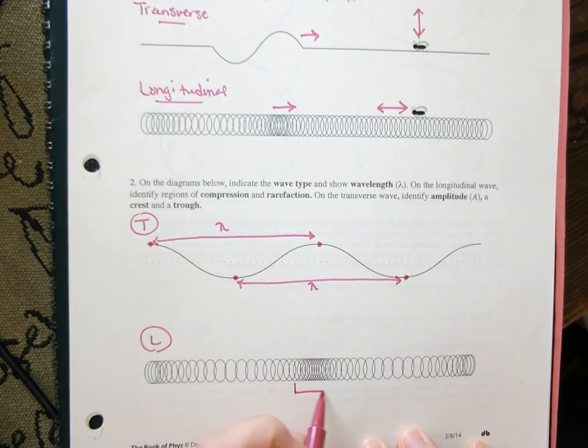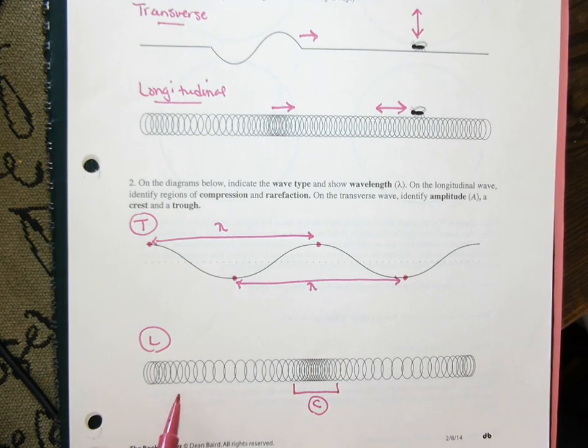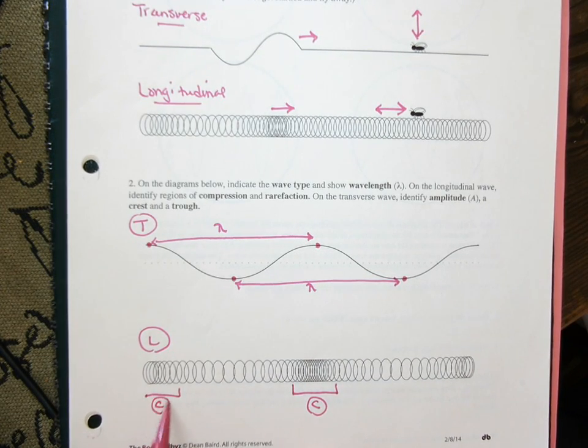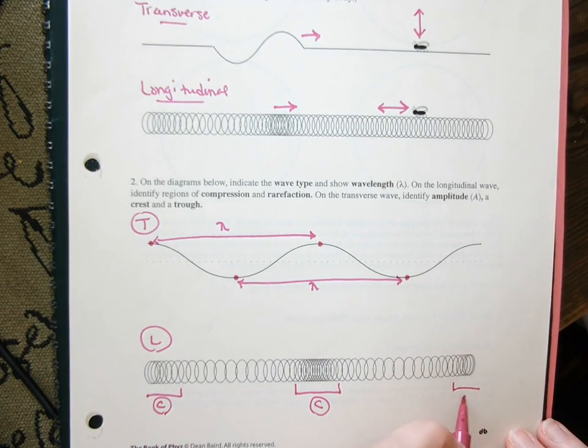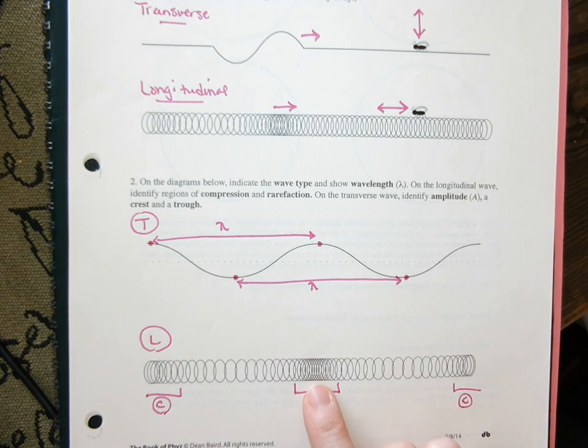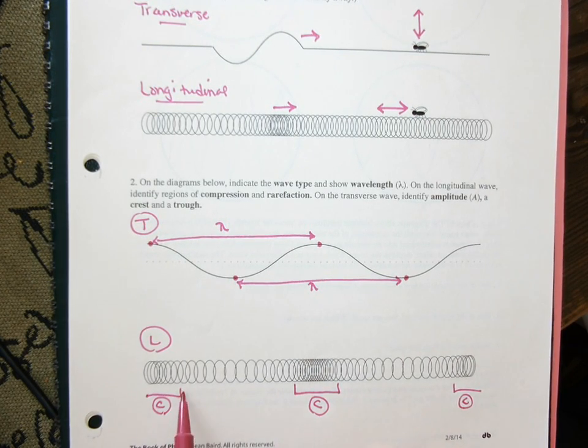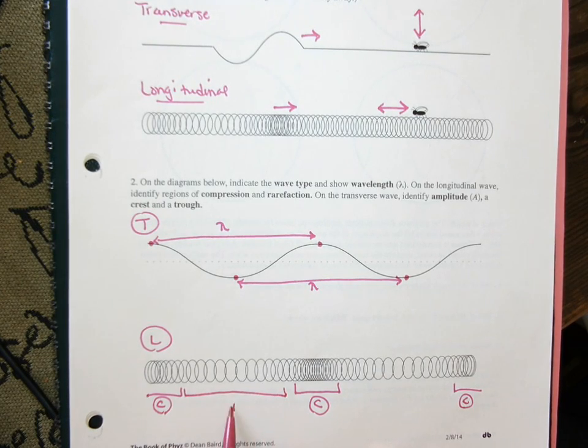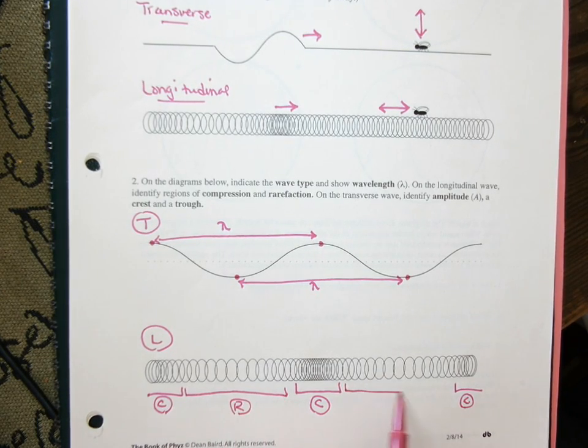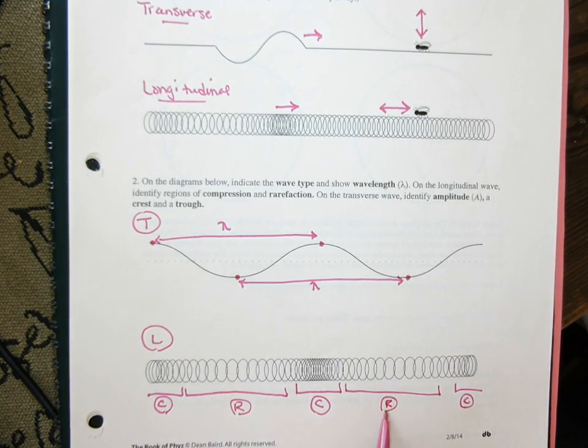So compression is a word you probably already know. Compressions are smooshed up parts. Here's a little bit of one on this left end, here's a little bit of one on this right end, and of course that's a compression in the middle there. Now rarefactions are the stretched out places. So there's a rarefaction, and there's a rarefaction.